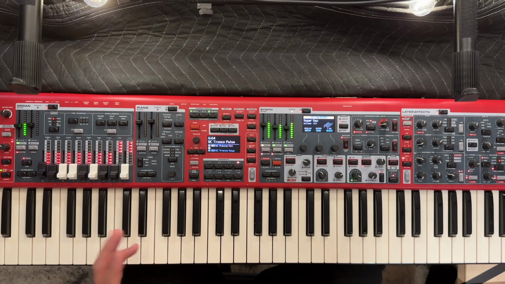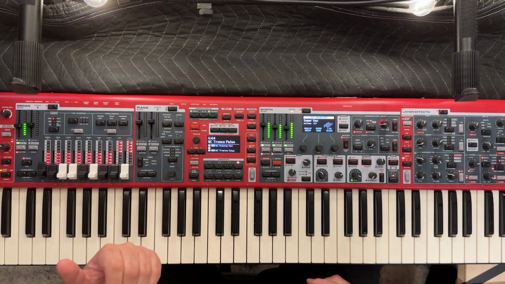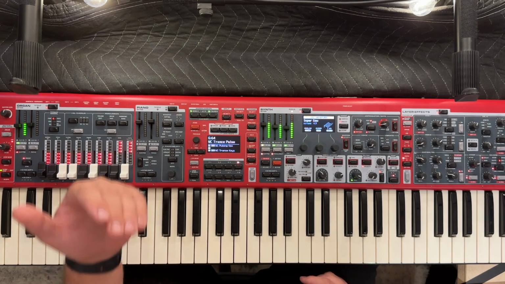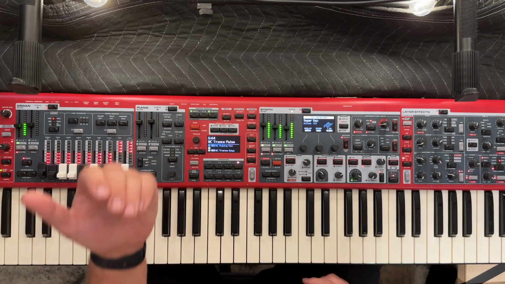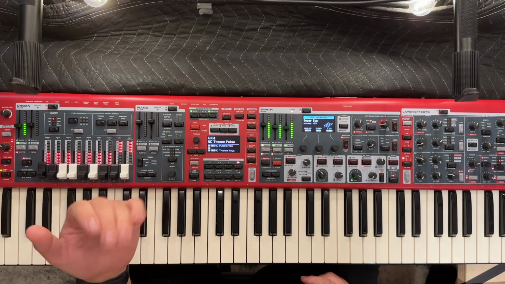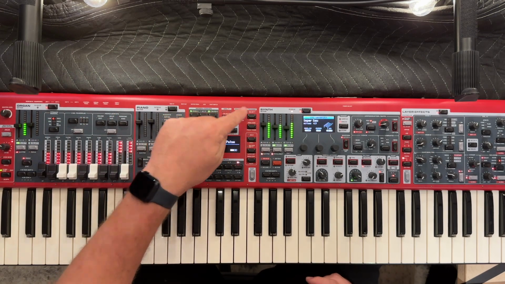So the first one is they've added a new pumping feature, which I really like. It basically just pumps and drops. It imitates something called side chaining that a lot of producers use, and it just reduces the volume every quarter note. So it's bump, bump, bump, bump, whatever tempo you have. And you can set the tempo just by tapping right up here.